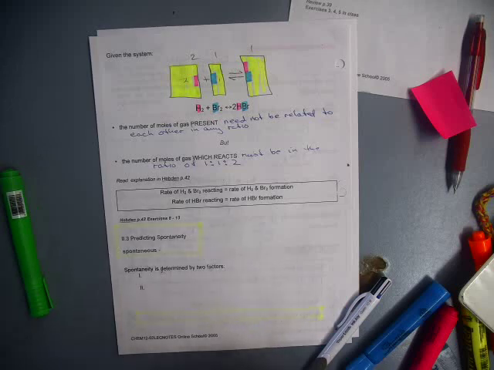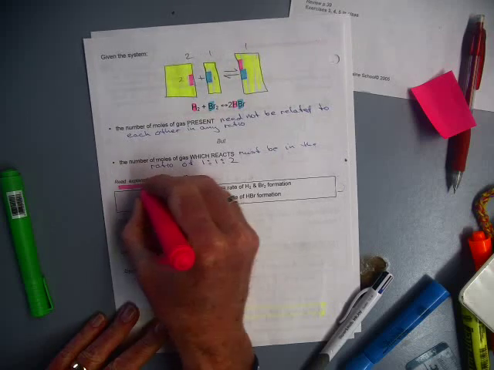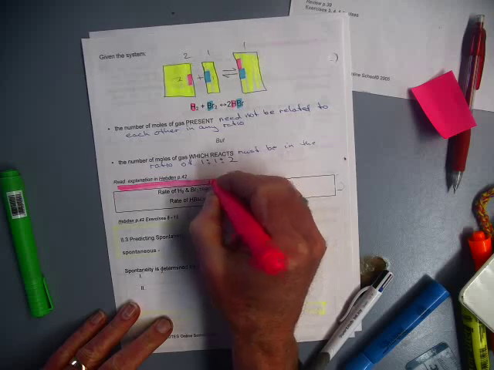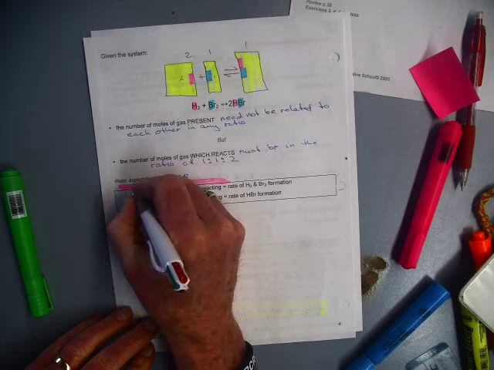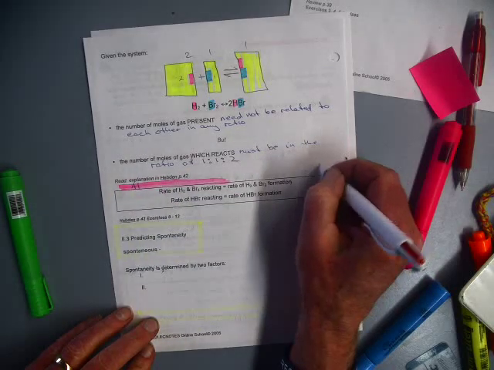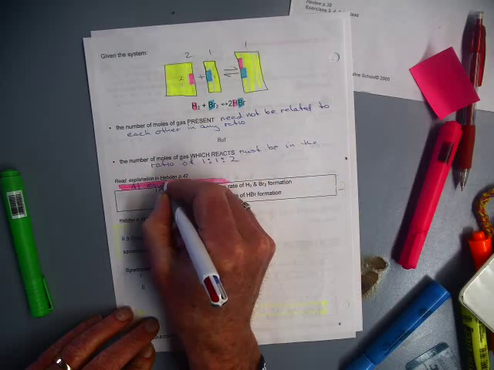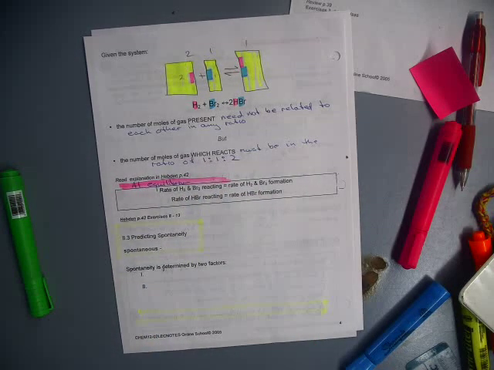So, at equilibrium, for this system that we're talking about here, the rate of H2 and Br2 reacting is the rate of H2 and Br2 formation.